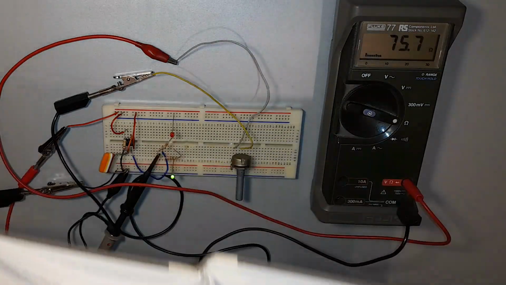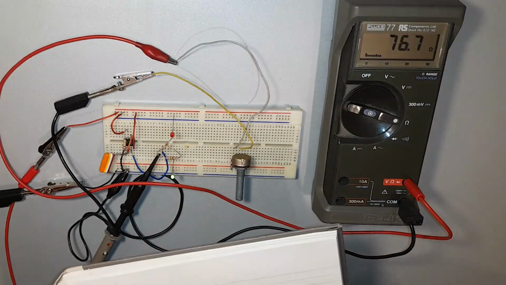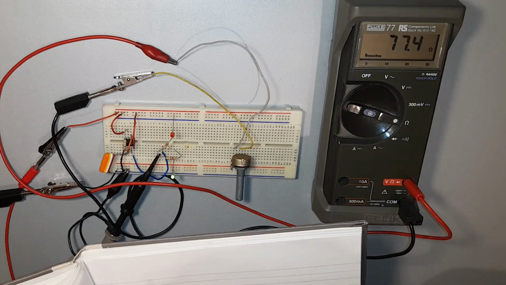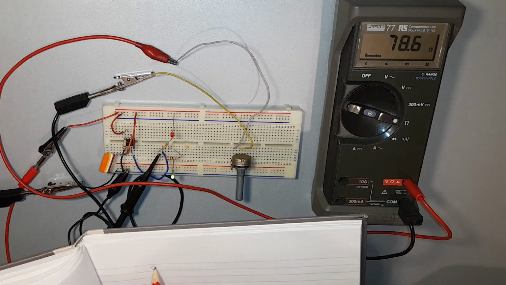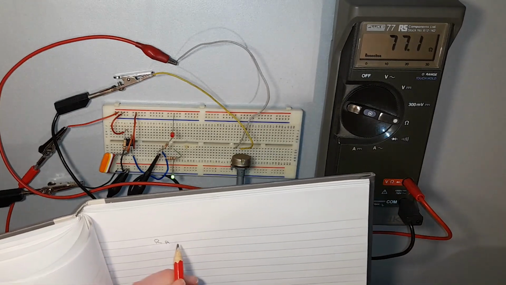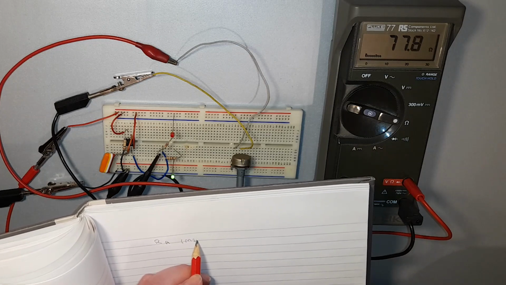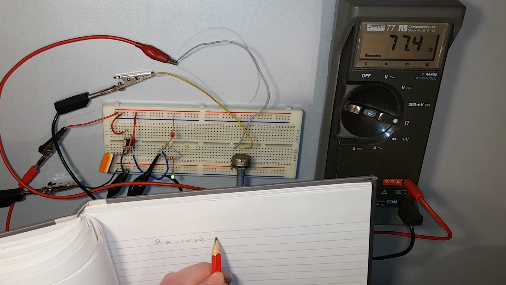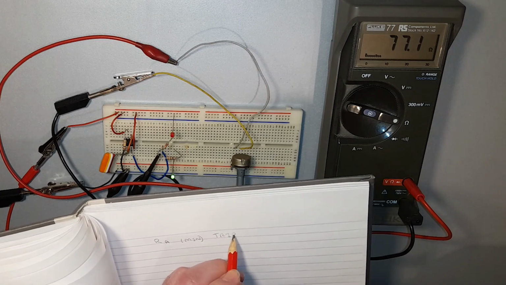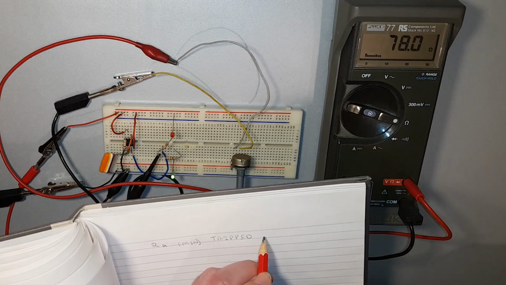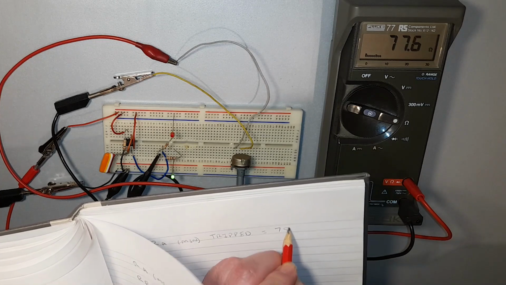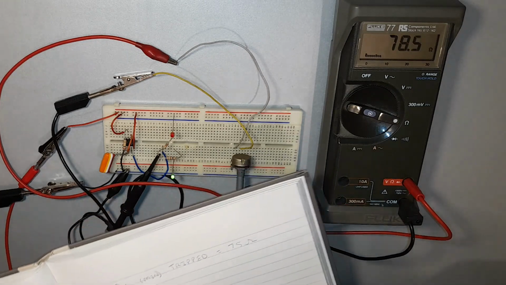So we'll write that down. R at 75 ohms trips it. So R A min tripped is 75 ohms. Put that down like that.